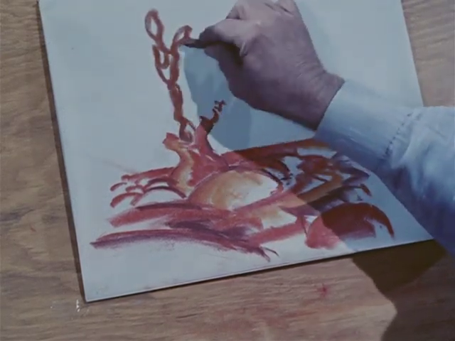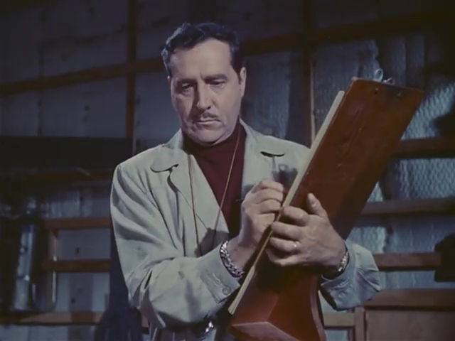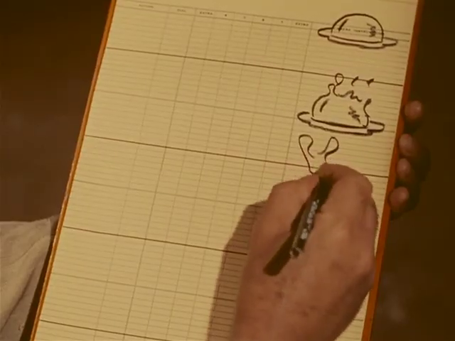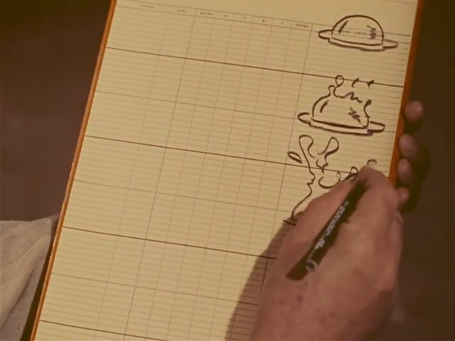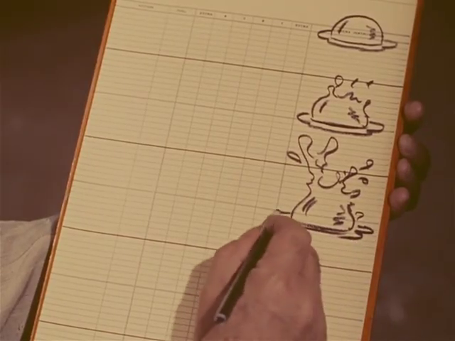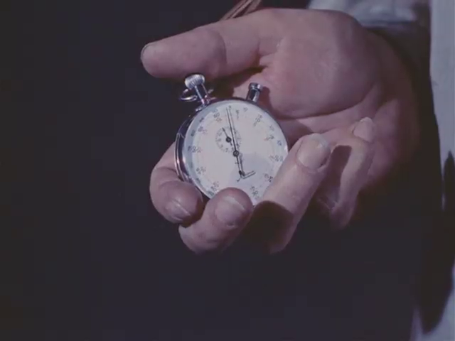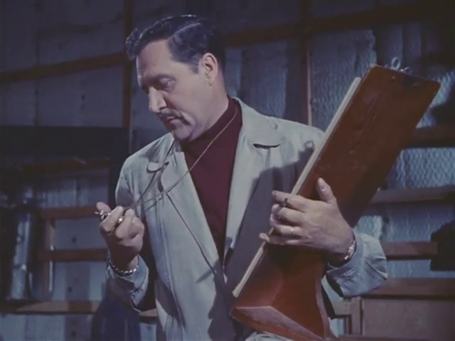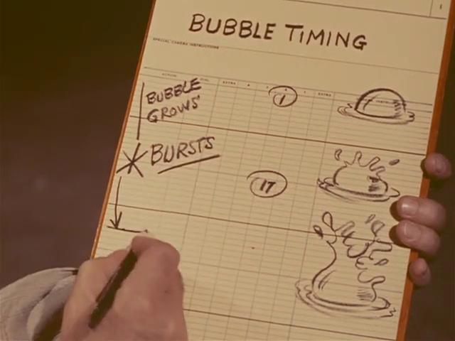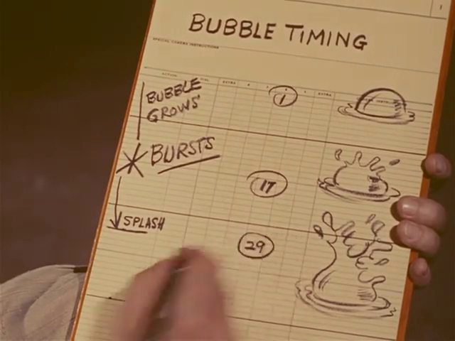Dan's problem was to discover exactly how many drawings it would take to animate the bursting of a bubble. For this, he used a special chart called an exposure sheet. First, he sketched the principal stages of the action. To time the duration of each part of this action, he used a stopwatch, making rapid calculations and mentally translating seconds into frames of film. In this way, he was able to determine that the splashing position of the bubble would occur exactly on drawing number 29.